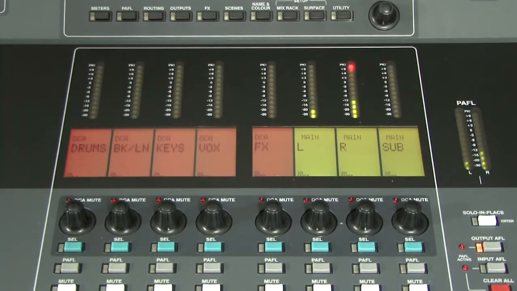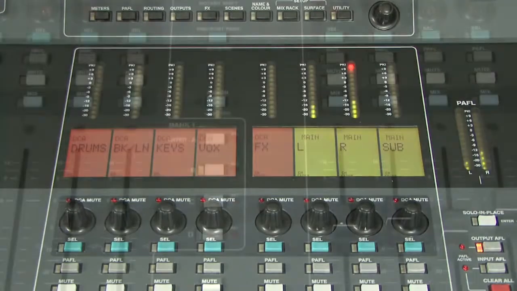iLive meters are fast response digital absolute peak meters. This ensures you keep control and avoid digital clipping of signals, including those with very fast dynamics. It does mean that iLive meters may read hotter than those on other consoles you are used to working with. It is perfectly okay to work with these meters reading well into the yellow.